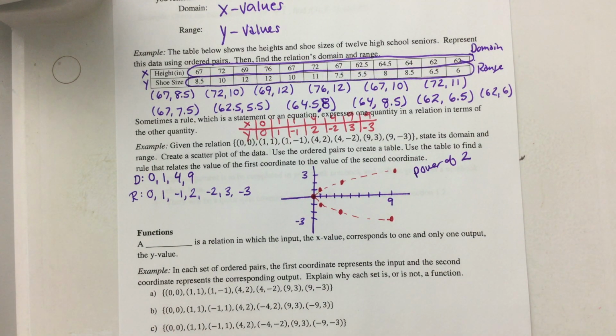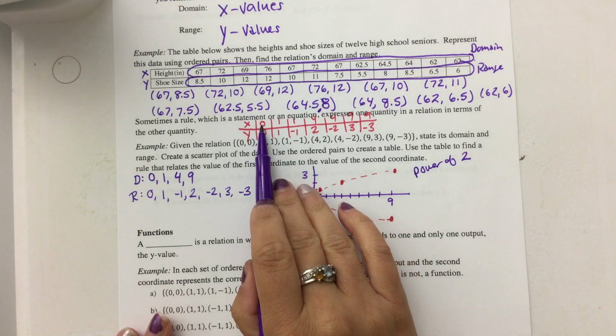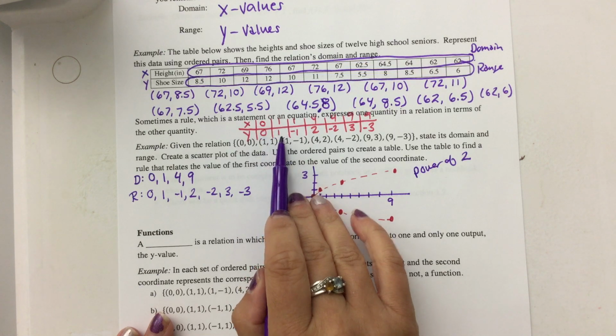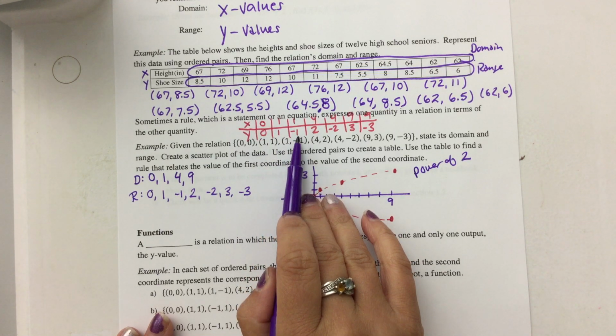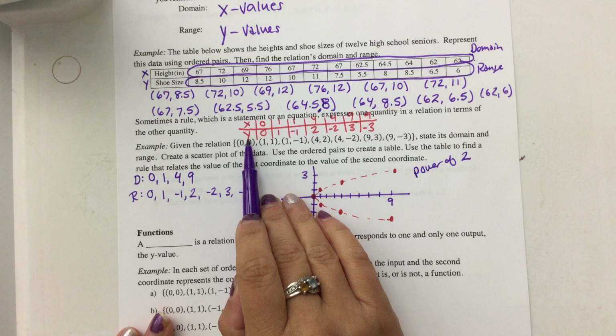It's a quadratic. You get a U-shaped graph. Your equation has to have a power of 2. So I know I'm going to either have to square the x to get the y, or square the y to get the x. So if I try the x's, 0 squared is 0, 1 squared is 1, negative 1 squared is... not negative 1. Okay, let's see if it could be y squared.